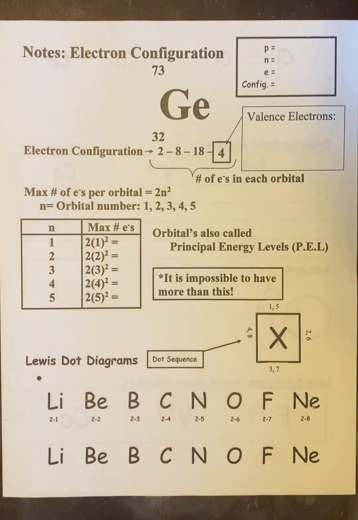Today I'm going to show you how to draw Lewis dot diagrams and Bohr models. Before we do that though, we have to review a little bit about what we know about the atoms and the protons, neutrons, and electrons, and then we're going to add in one extra piece of information.